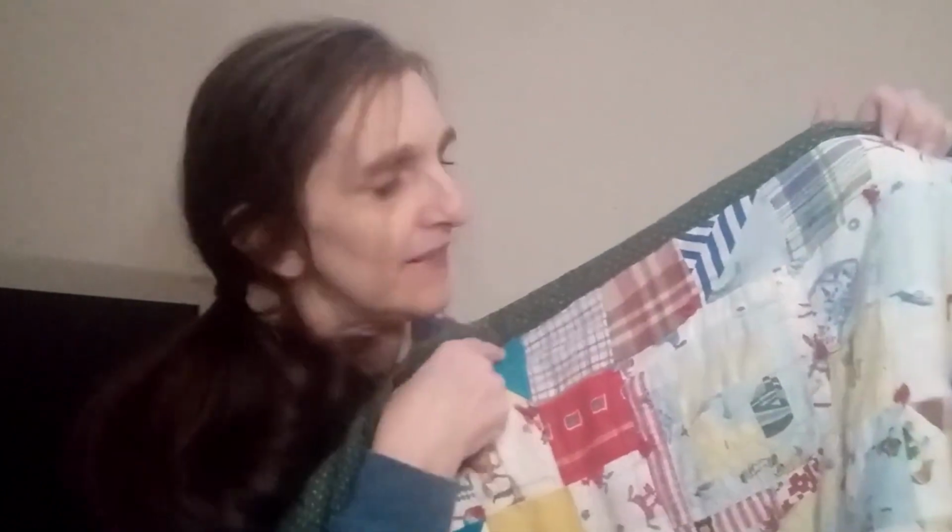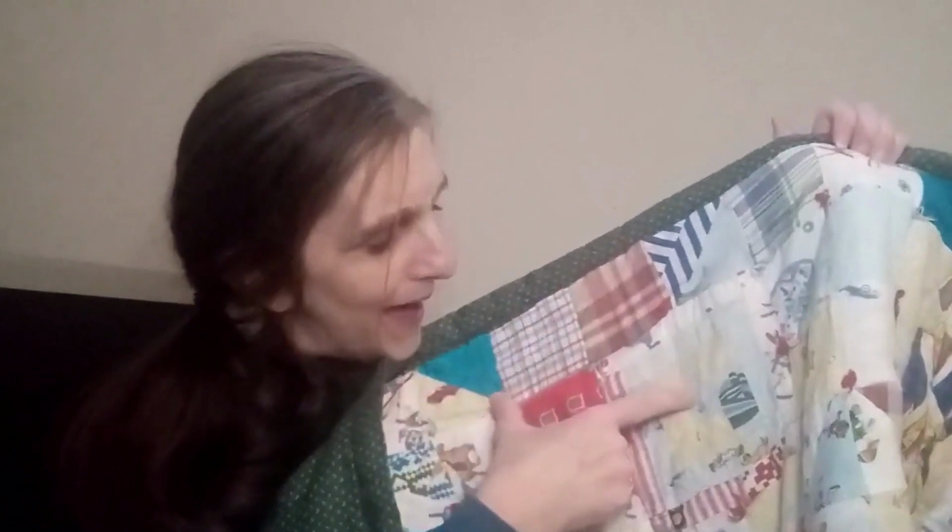Maybe those fabric scraps came from some articles of clothing, like a shirt or a bag or some leftover fabric from another sewing project. And ladies often take those pieces of fabric and sew them together to make a beautiful quilt that you can snuggle with on your bed.